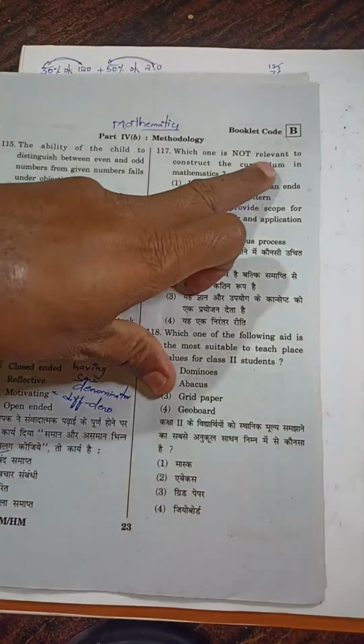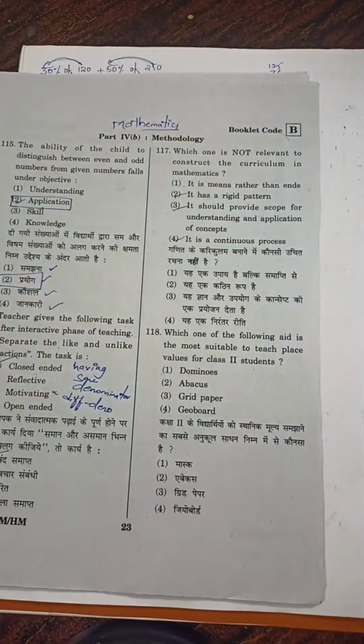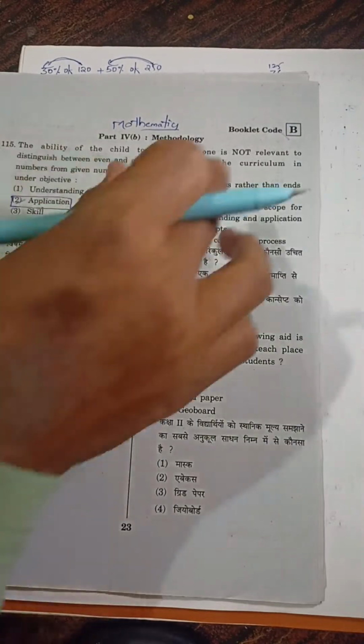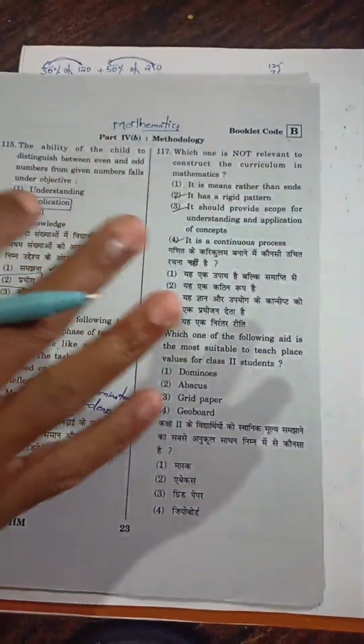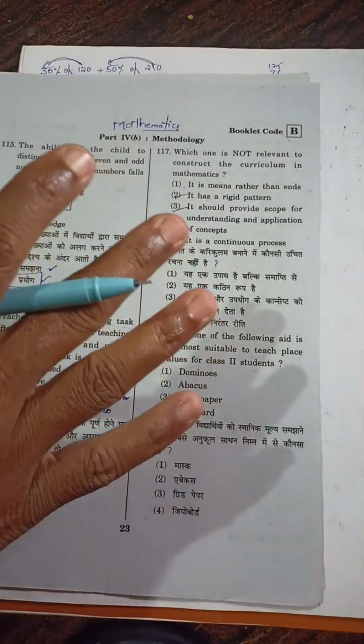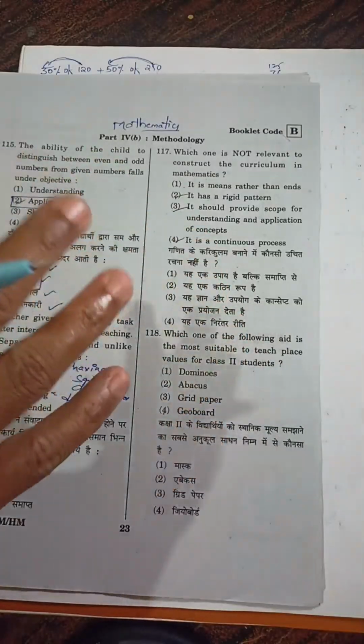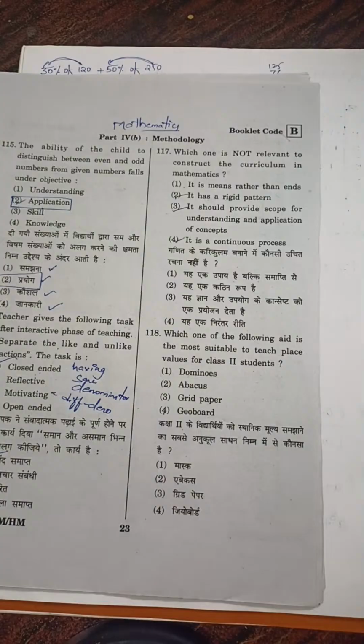Which one of these is not relevant to construct the curriculum in mathematics? Out of the 4 statements, which is not fit in the curriculum to make the mathematics textbook?